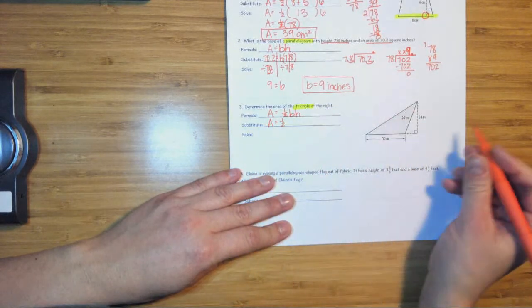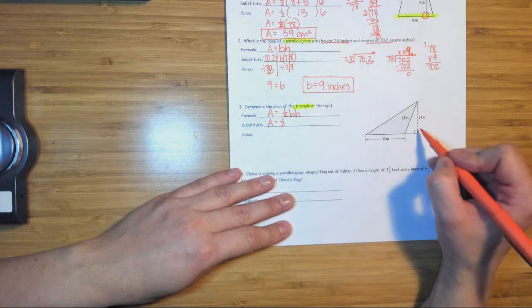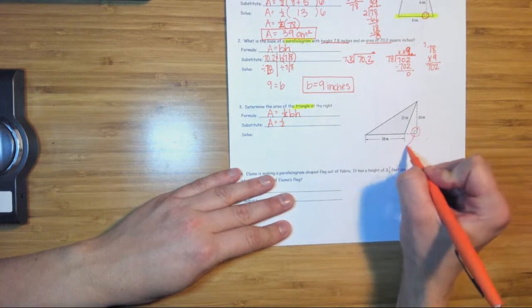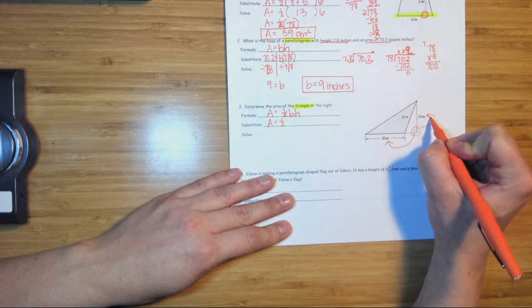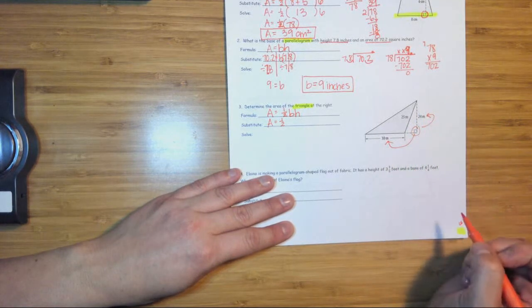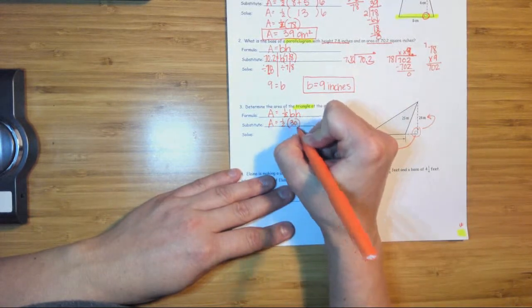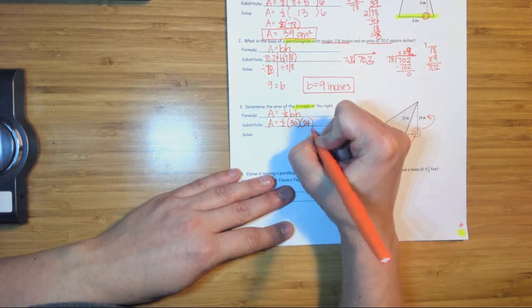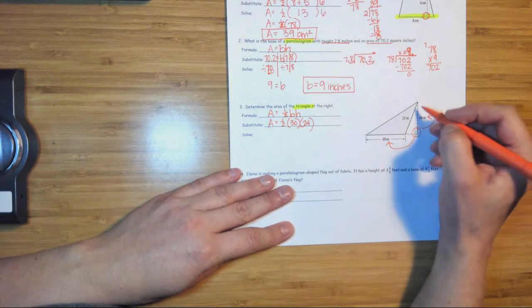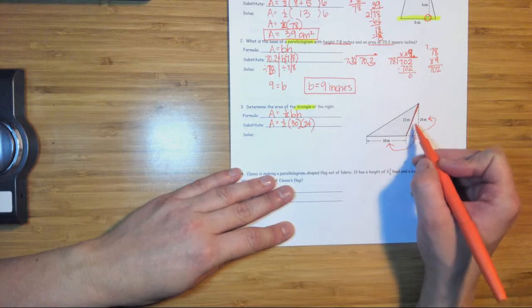That's my 1/2. The base of this triangle, remember the base and the height always meet at a 90-degree angle. So here's my 90-degree angle. So that means that is my base and that is my height right there. I'm looking for the two sides that touch the 90-degree angle. So my base is 30. My height is 24. This 25 is extra information. It represents this side of the triangle right here, but this can't be the height because it's slanted.